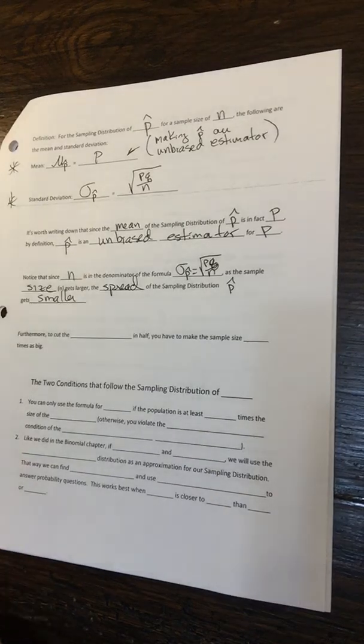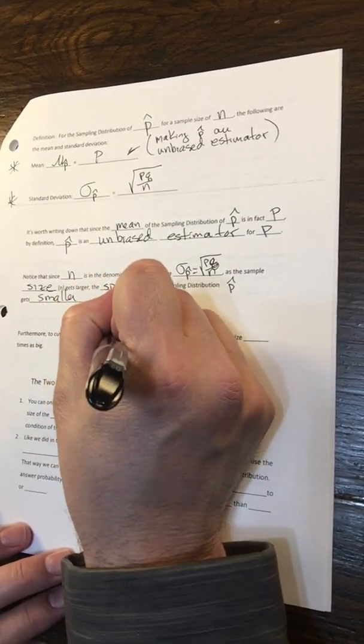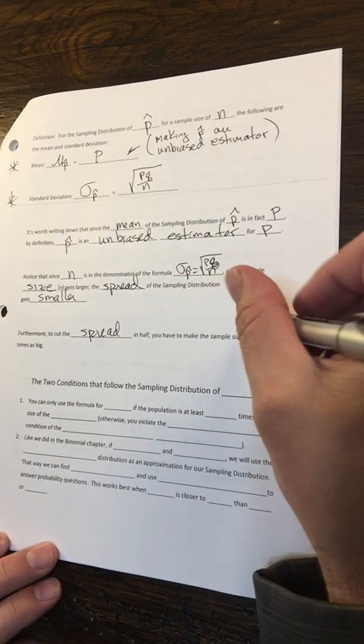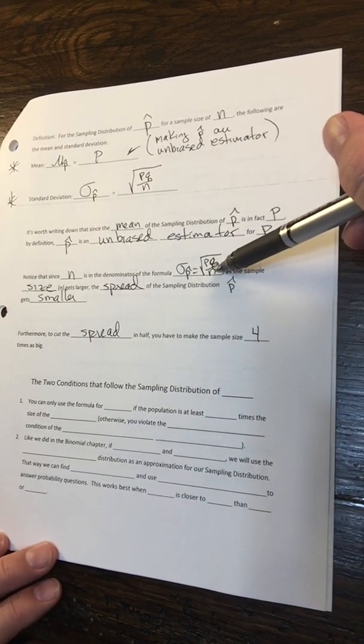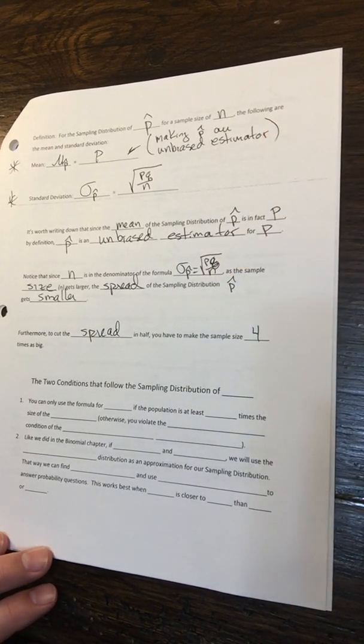In fact, we could put kind of a ratio to it. To cut the standard deviation of this distribution in half, you would have to make the sample size 4 times as big. Because look, if you put a 4 in here and bring it out under the square root, it's going to turn into a 2 in the denominator. So to cut it in half, you've got to put a 4 in there.